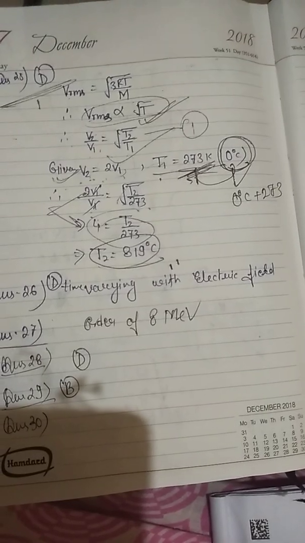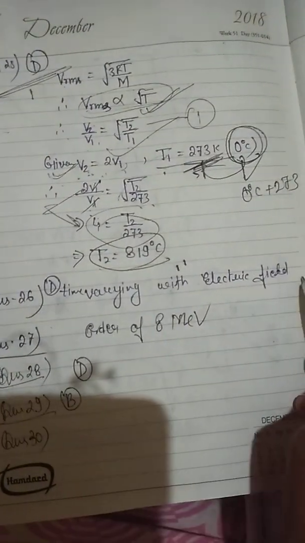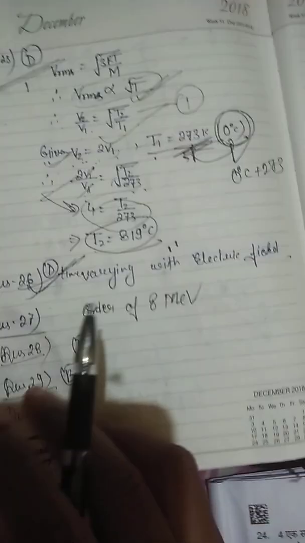The displacement current arises due to what? Time varying electric field. So the option will be D. This is a directly asked question.